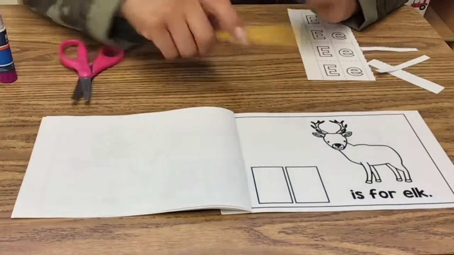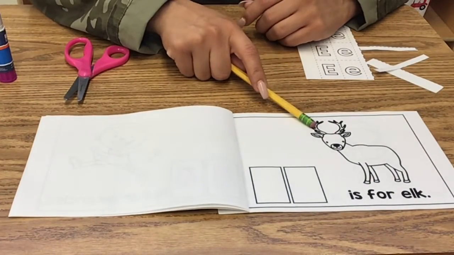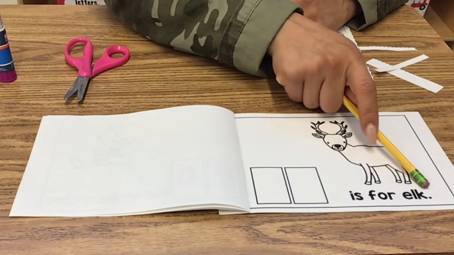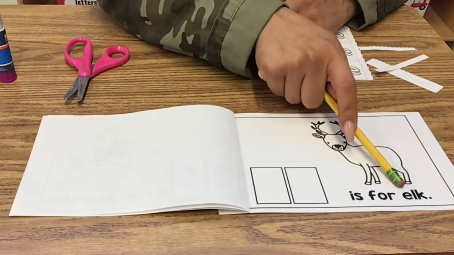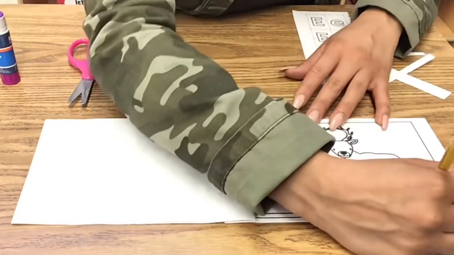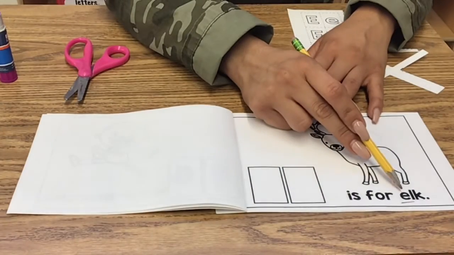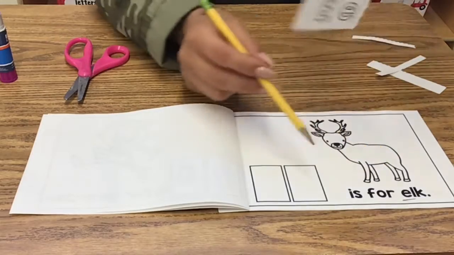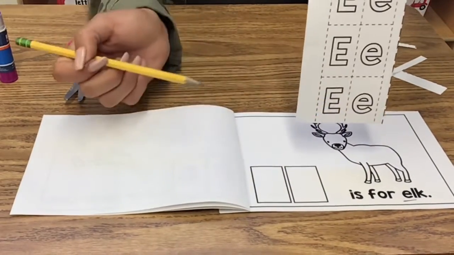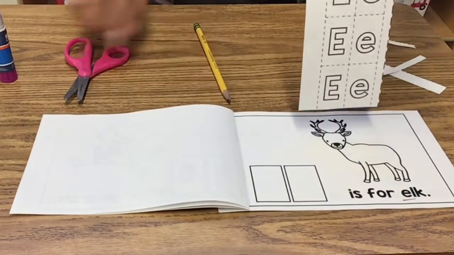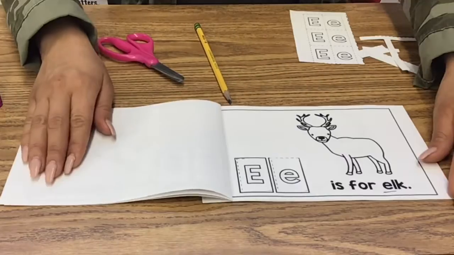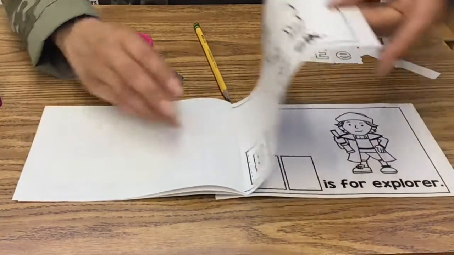Here we have an elk. Does elk begin with the letter E? Let's go ahead and underline it and check. Yes, it does. That is the letter E. So I'm going to cut one uppercase, and one lowercase for my missing spaces. Okay, TK, go ahead and turn the page.